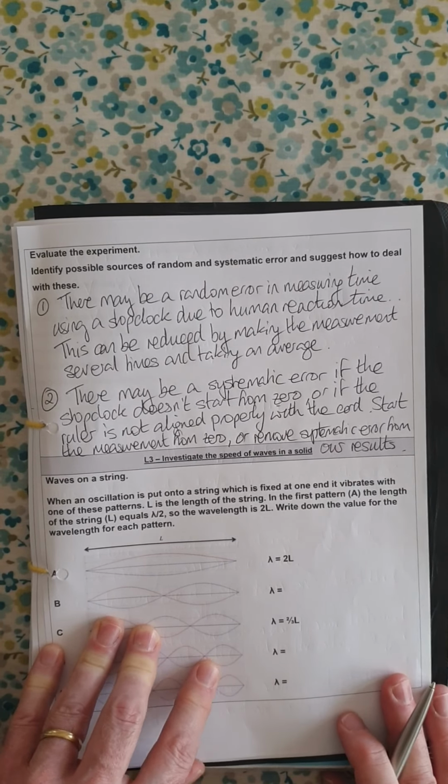Okay, equipment. Identify equipment and describe the method. So the method, remember, is a step-by-step guide. That's described inside your revision guide, so don't propose to write that out here. You can check in your revision guide or on the video to see what the method is. But I will put in a little diagram for the equipment so that we're clear about what each piece of the equipment does. So here we have the diagram for the equipment.